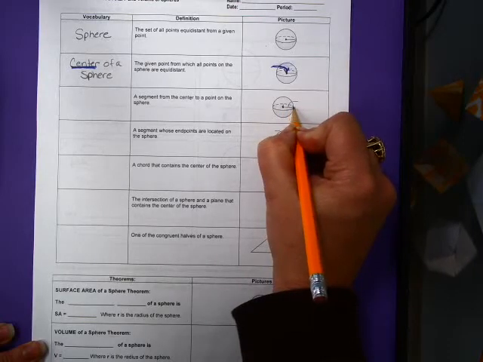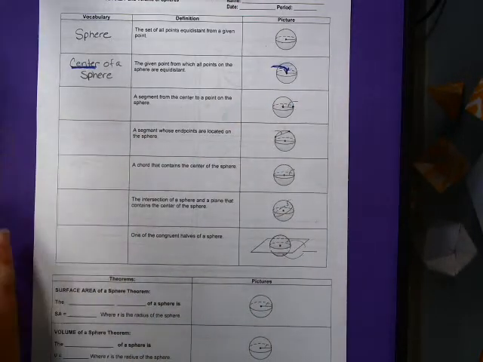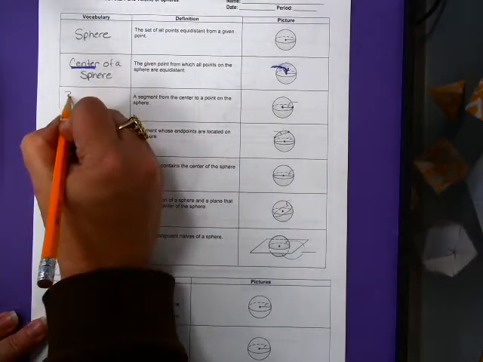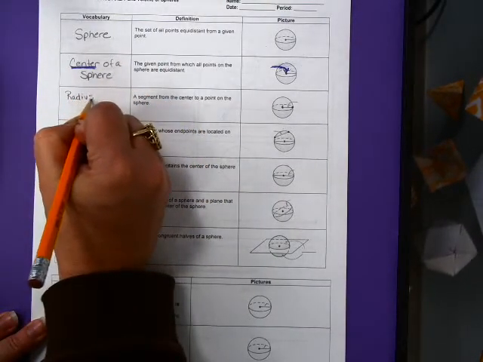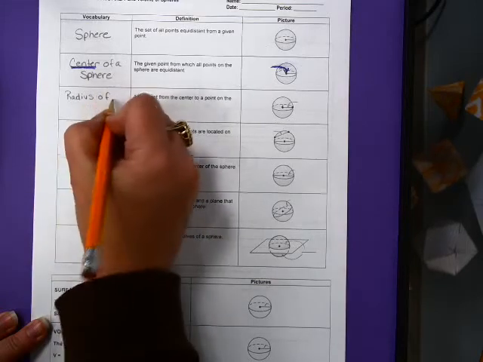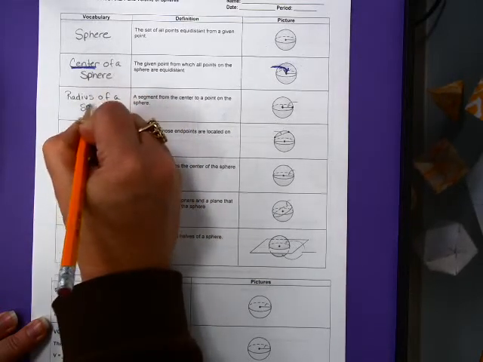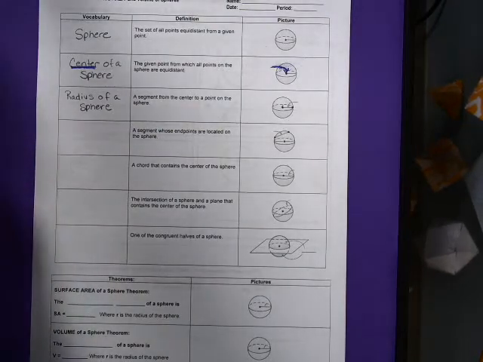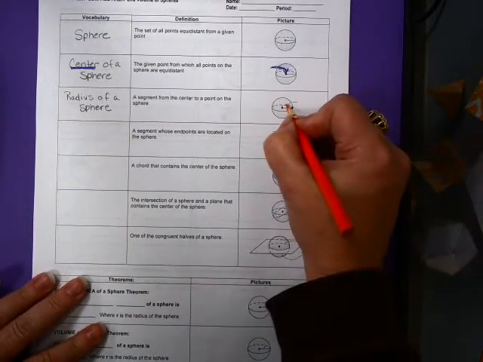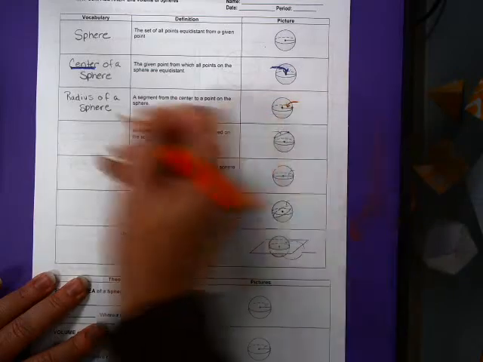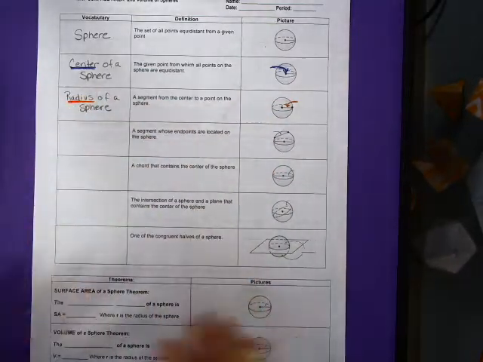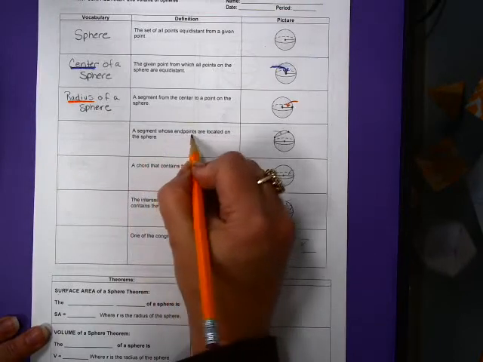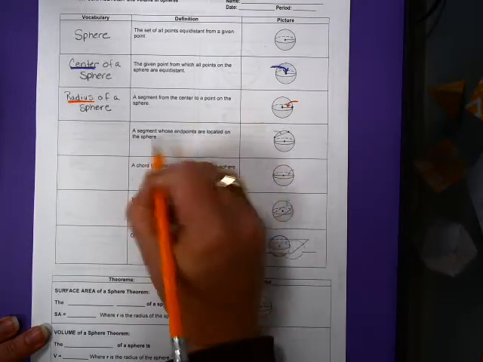Next, I have a segment from the center to a point on the sphere. From the center out to a point, it's the same. We call that the radius. This one is the radius of a sphere. Okay, so here, highlighting that for you, I'm talking about this one right here, radius.